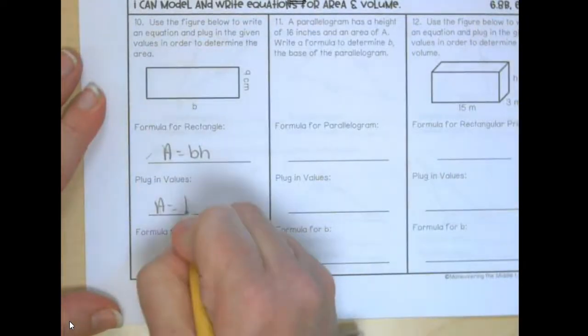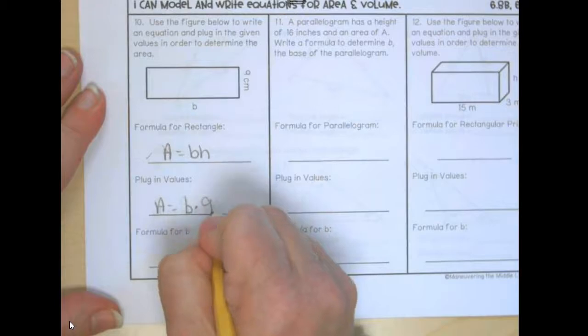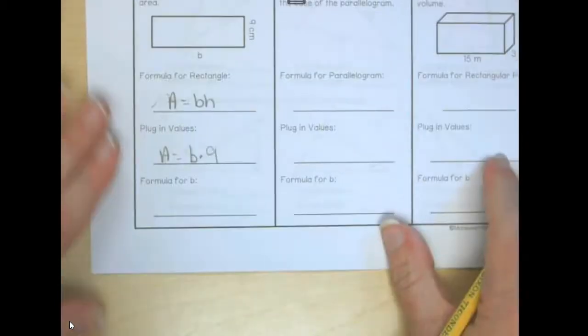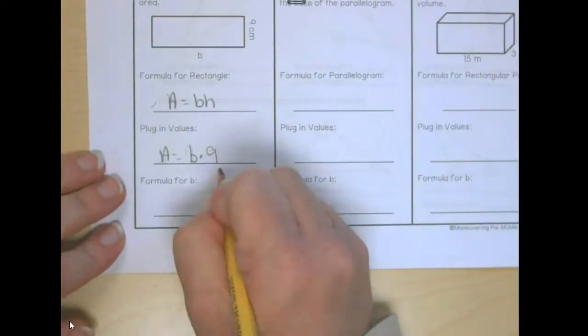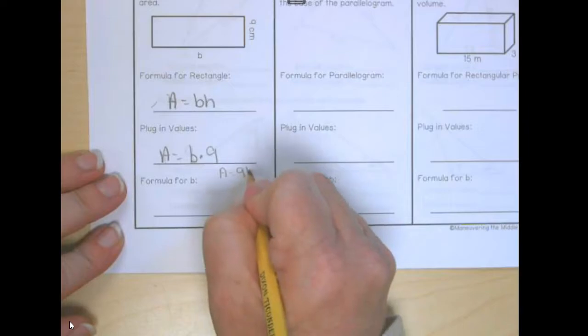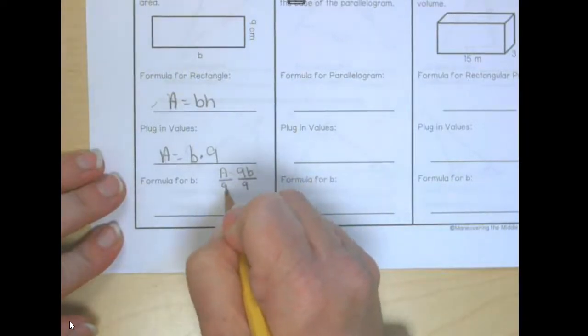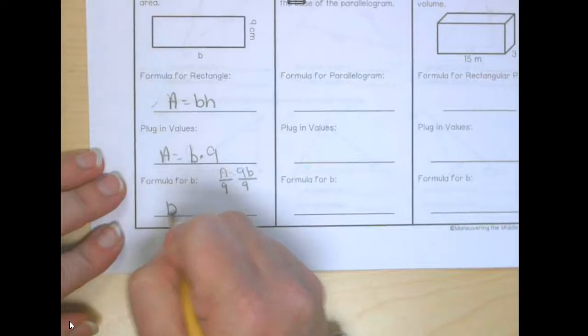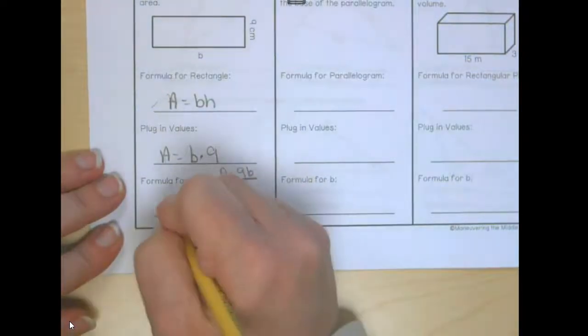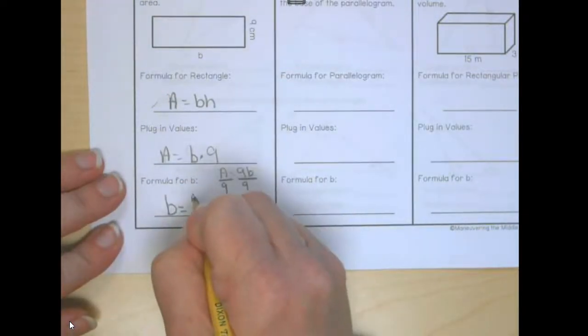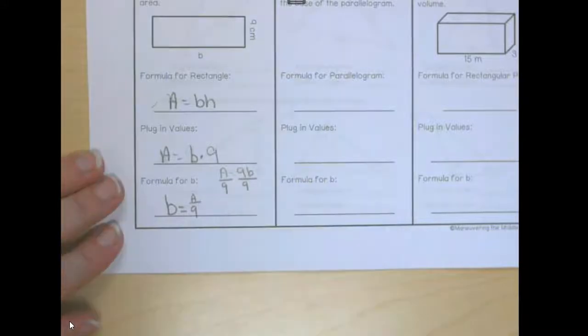B times 9. So to solve this, I will get area equals 9B. I will divide by 9 on both sides. So to solve for B, you will get B equals area divided by 9.